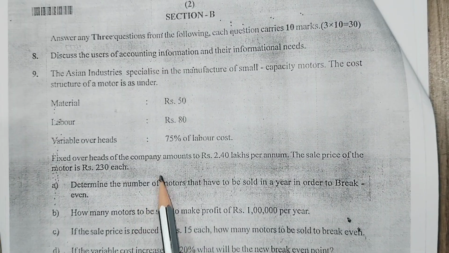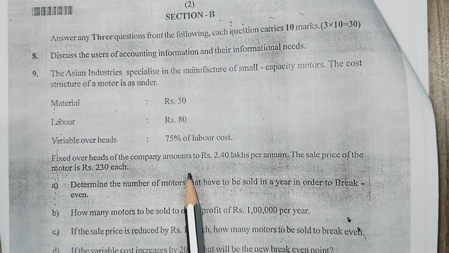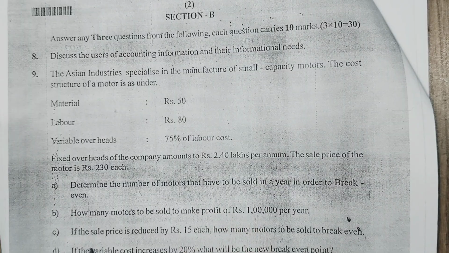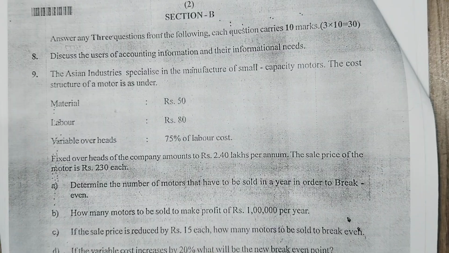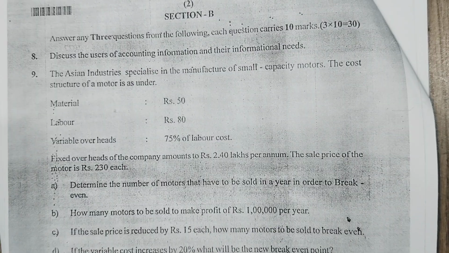You need to find out the break-even point in units, how many units to produce to make a profit of 1 lakh, how many units when selling price is reduced, and how many units when variable cost is increased.